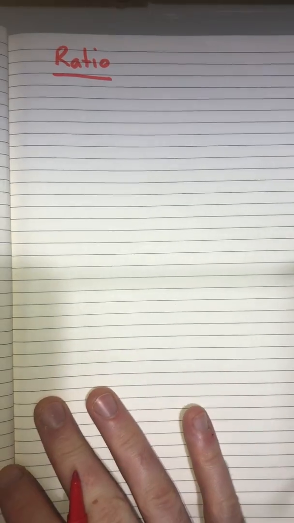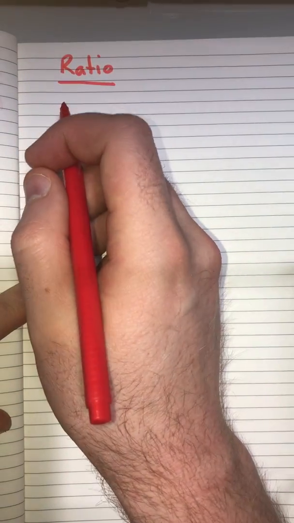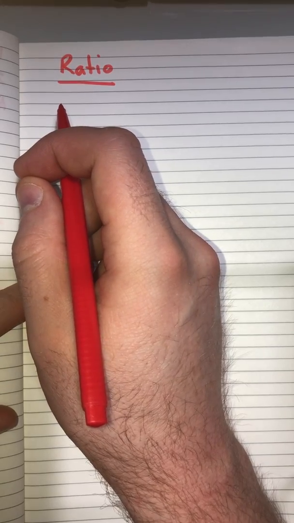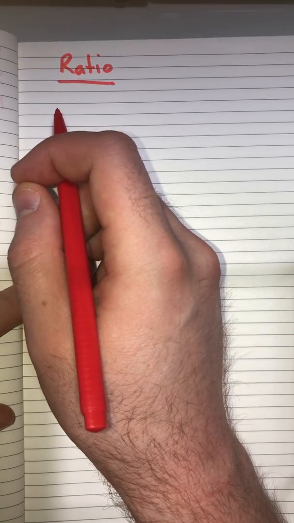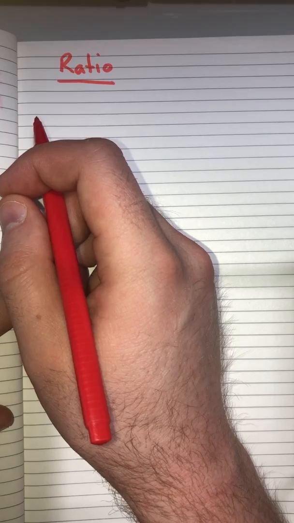Called ratio. Okay, now we use ratio to help us describe the relationship maybe between two or more groups of, it could be anything, it could be objects, it could be used in recipes. Okay, so we're going to have a wee look at how we use ratio.